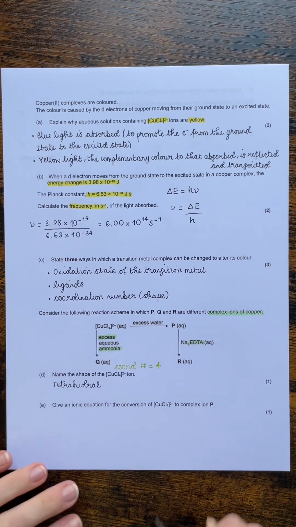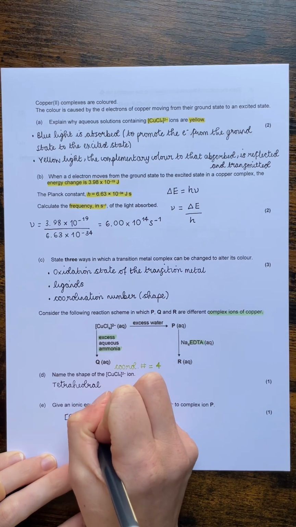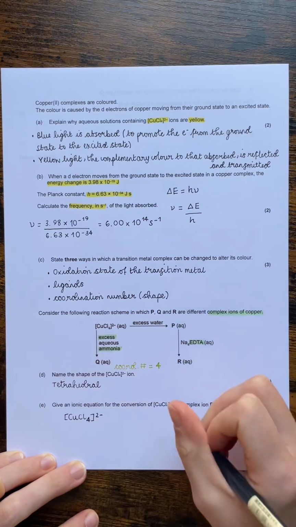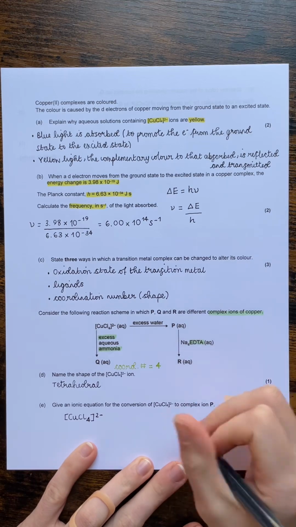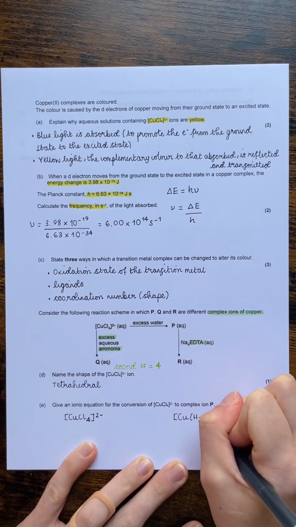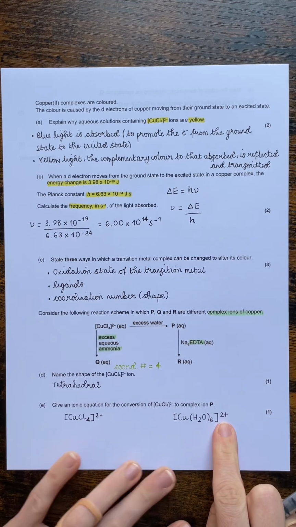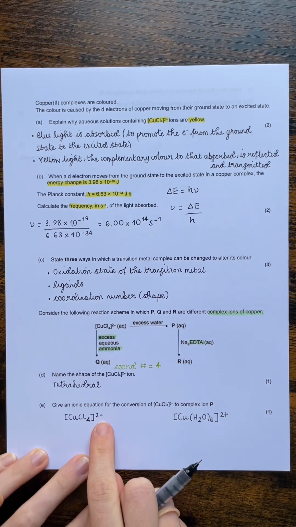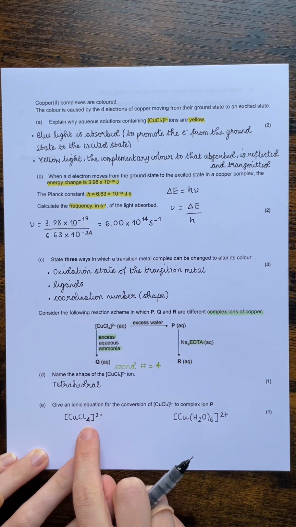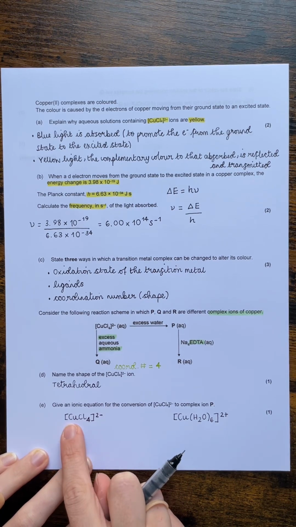So let's start this equation with the CuCl4 2-, and then let's finish it with what we know complex ion P to be. So Cu(H2O)6, overall charge 2+. And how do I know the overall charge is 2+? Well, in the CuCl4 2-, you would be expected to know that each chloride ion ligand has a charge of -1. So that would give us -4 from the chloride ion ligands, and an overall charge of -2 means that the copper has to be +2 for its oxidation state.